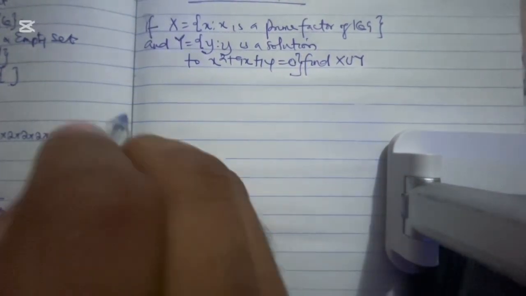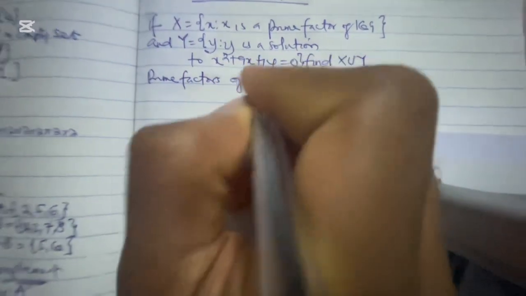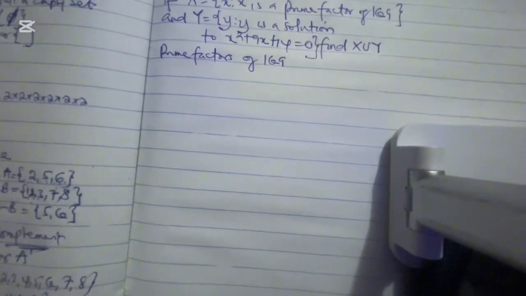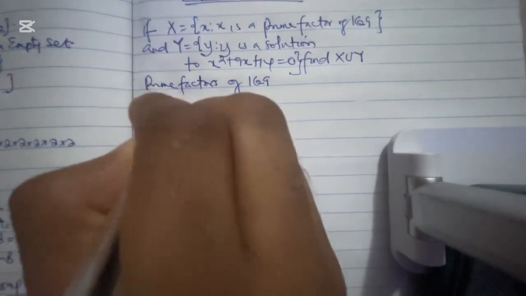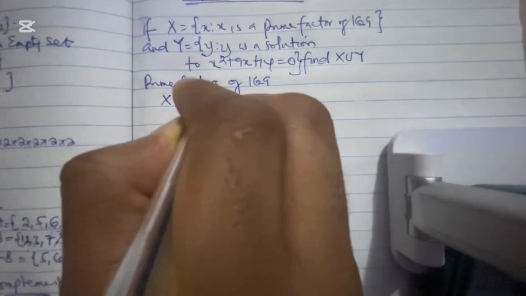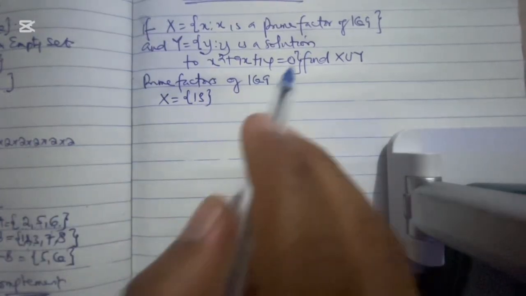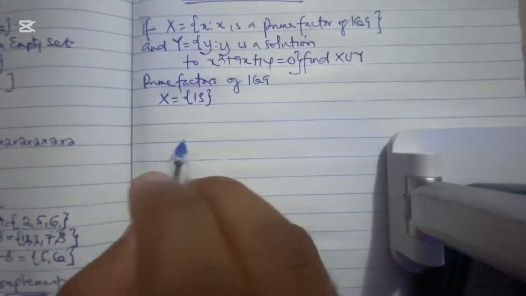All right, now you need to know the prime factors of 169. One thing you need to get is this: the prime factor of 169 is 13, because 13 times 13 is what will give you 169. It means that your set x now is 13. Now we have a quadratic equation here, so you now solve the quadratic equation.